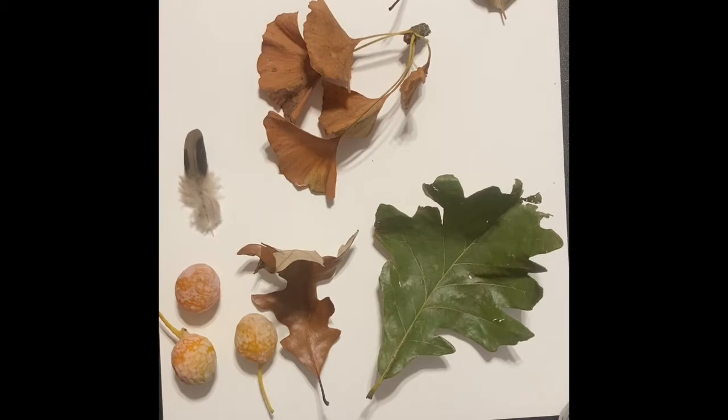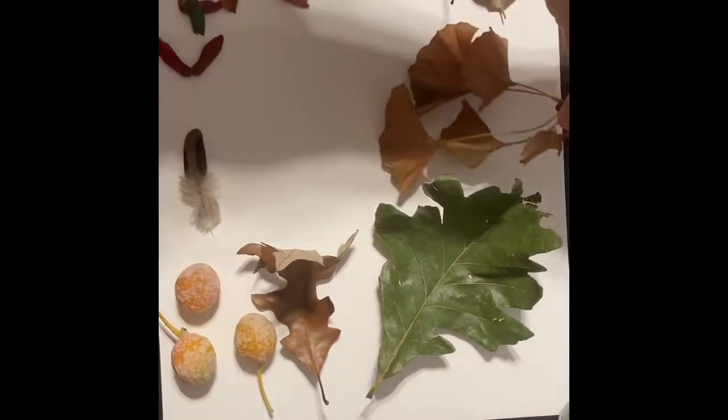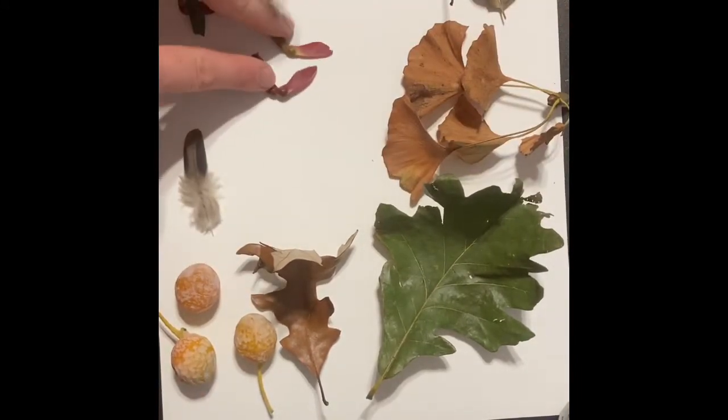So if you notice, I have all these things that I've found, and I can do a couple of things with them. Right now, I'm just laying them out so that you can see, but one thing I might be able to do is to arrange these in an interesting way. Maybe I make some patterns.